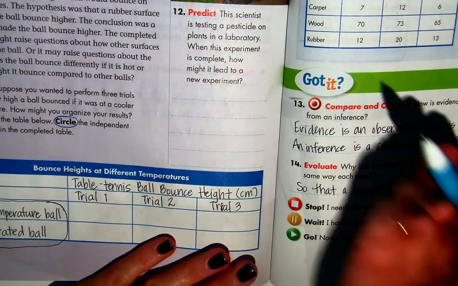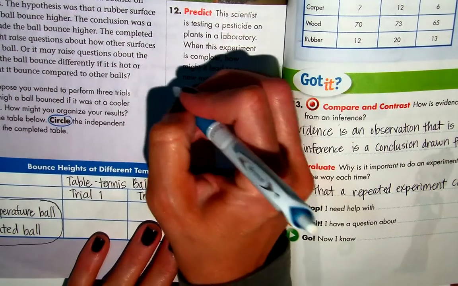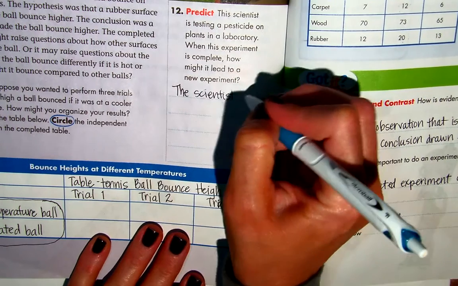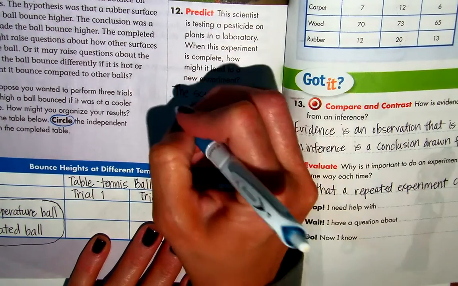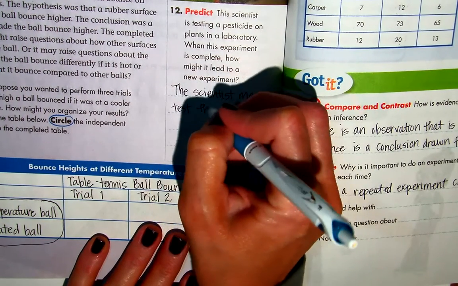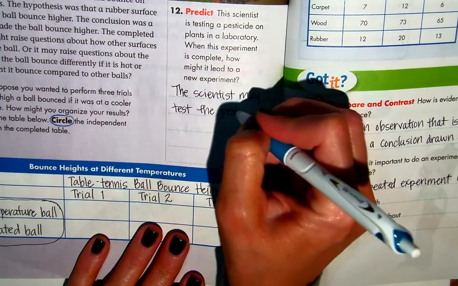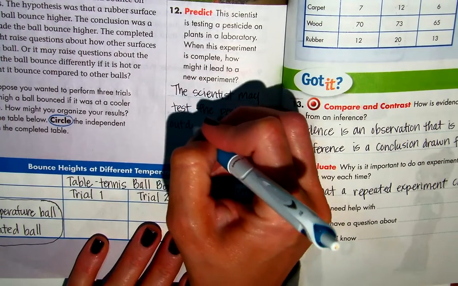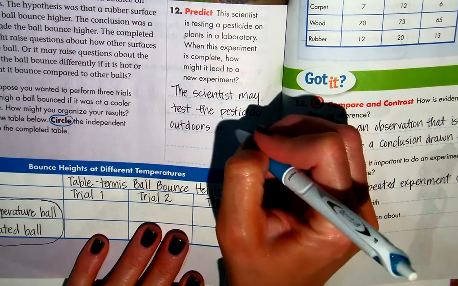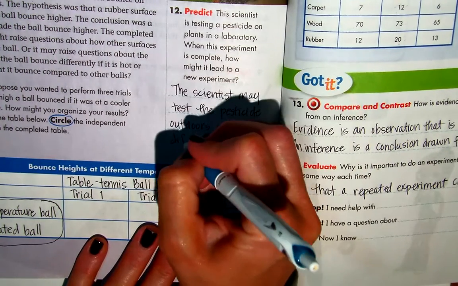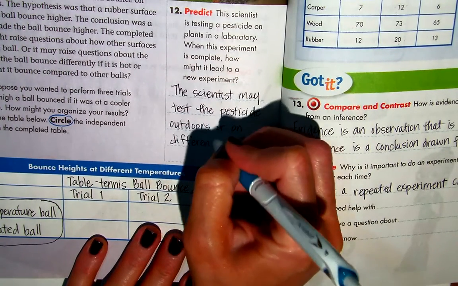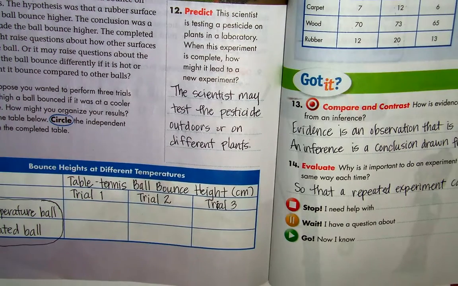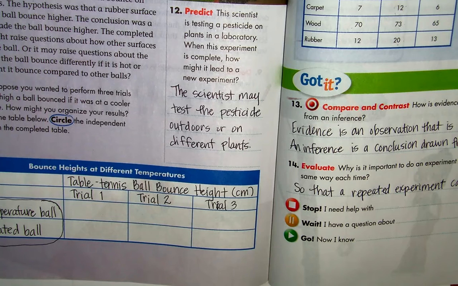And so we will say the scientist may test the pesticide outdoors or on different plants. All right, and there we go. Good job, guys.